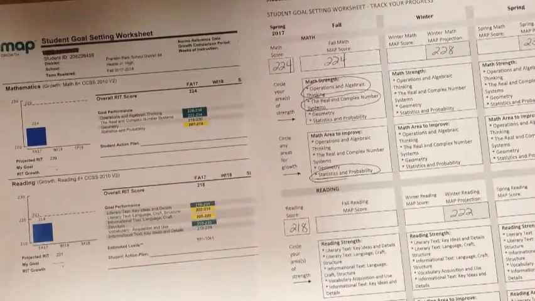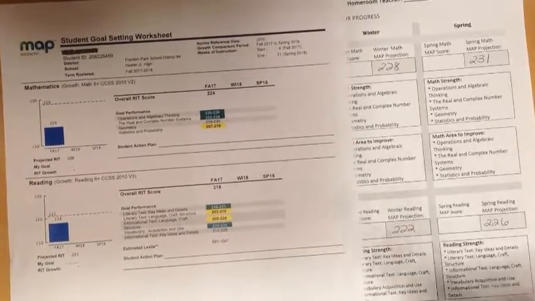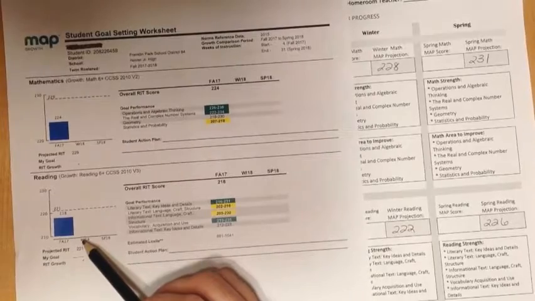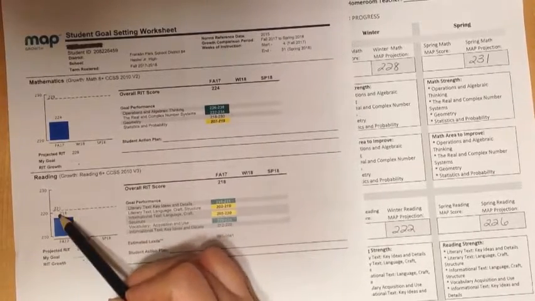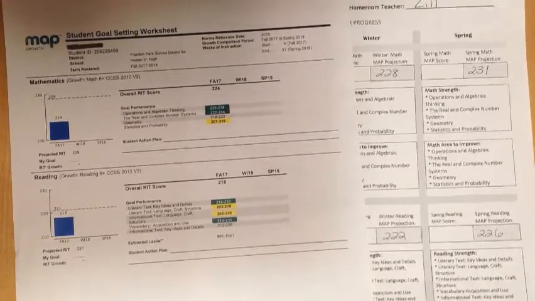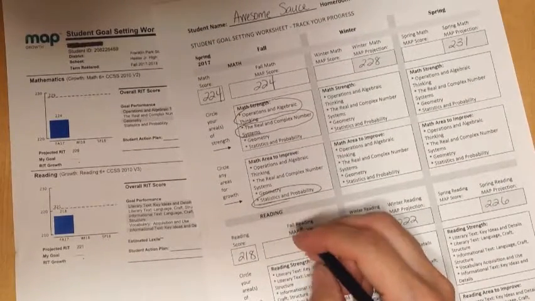Next, we are going to take a look at reading, which is located at the bottom of the MAP score sheet. Your fall reading MAP score is listed in two places, at the top of the bar graph and also underneath Fall 17. Write that score on the goal setting worksheet in the box for your fall reading MAP score now.